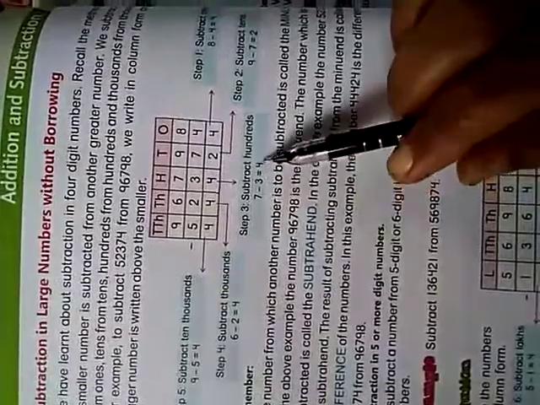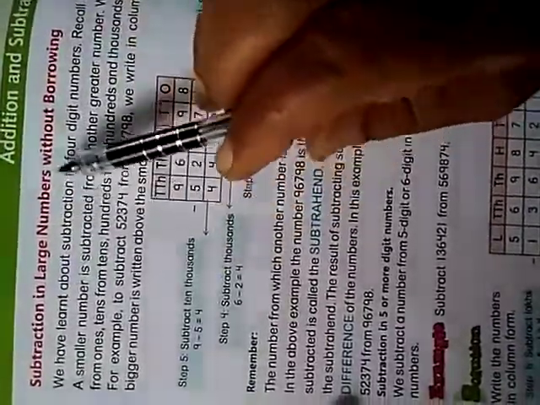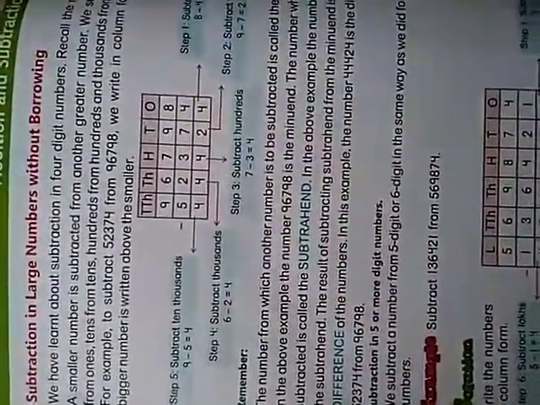Suppose we have to subtract 3 from 7. See here, if we have to subtract 3 from 7, naturally we will get 4. So there is no question of carry. That is why it is written subtraction in large numbers without borrowing. Now see, in this chapter also we will come to know about the difference without carrying.